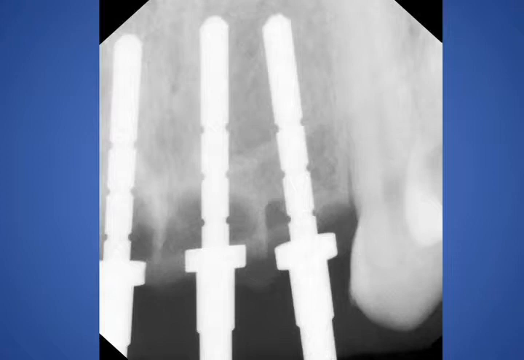A radiograph is taken. We're not coming too close to the natural teeth. The implants are spaced properly. You can see in this radiograph the dimension of the paralleling pin shows that we will have adequate spacing between the implants for ideal healing and integration of the implants.